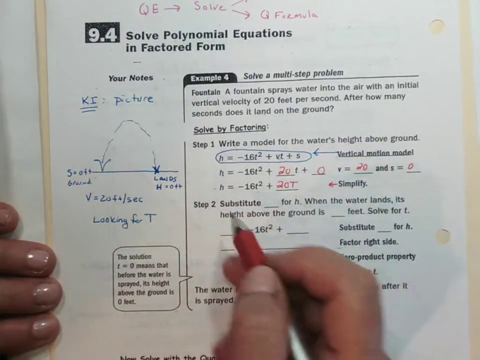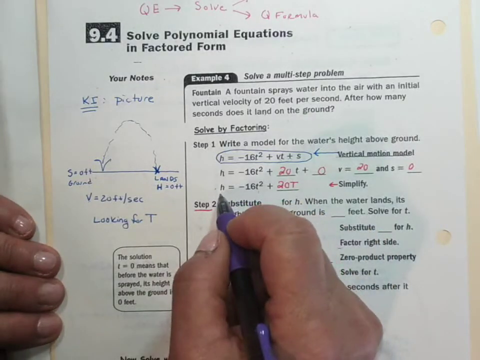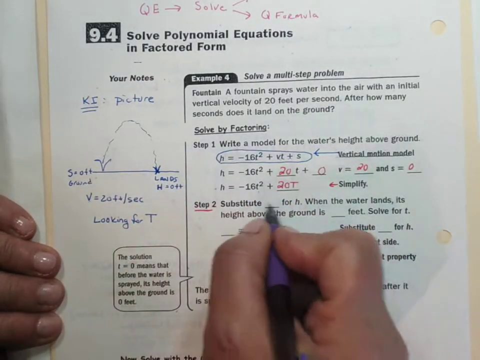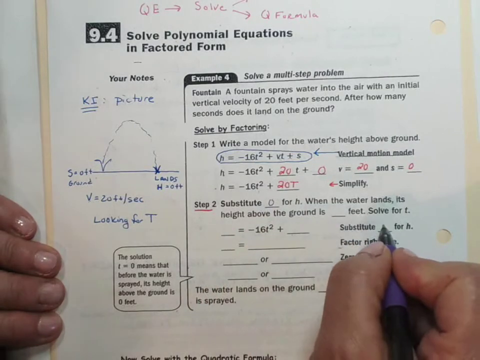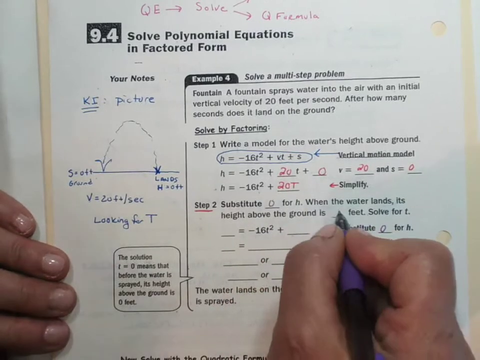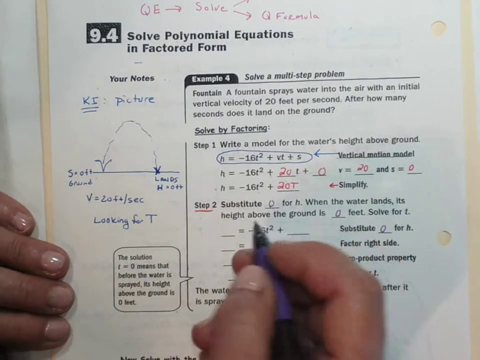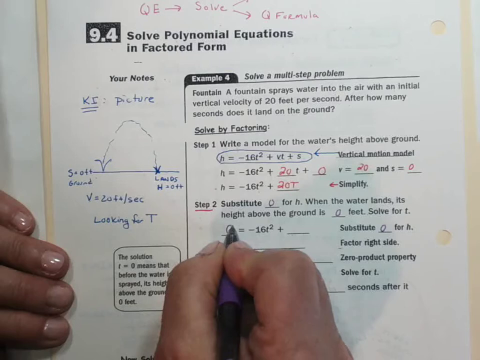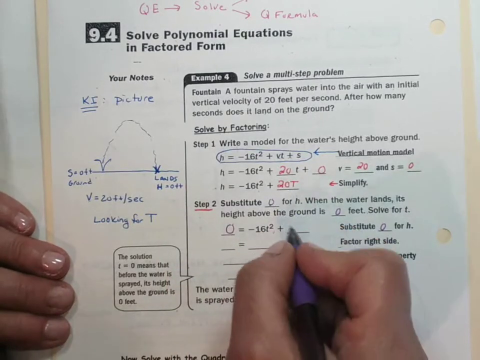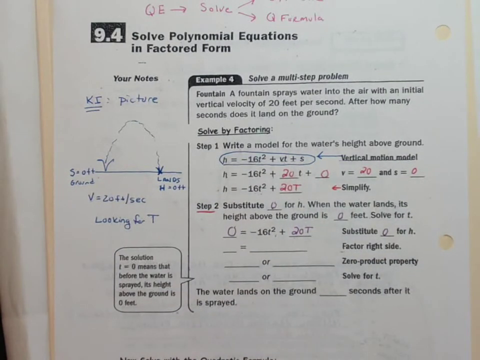So we have this equation, and now step 2 is that we're looking for the height when it hits the ground. So the height is going to be 0. When the water lands, its height above the ground is 0 feet. So now we're going to replace the height with 0, so 0 equals negative 16t squared plus 20t.